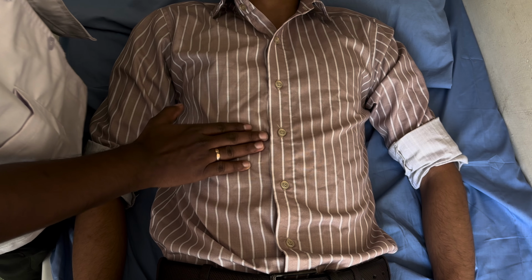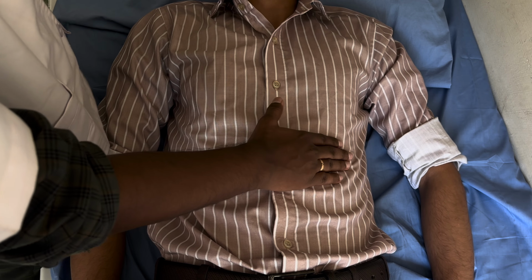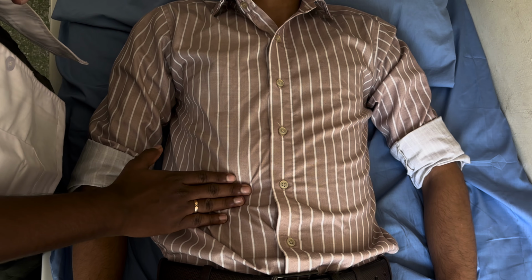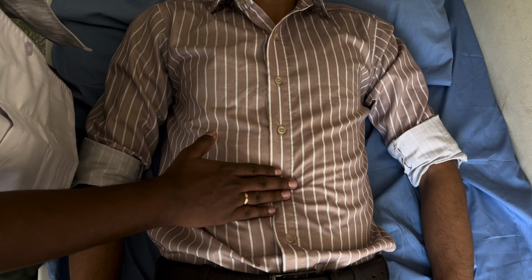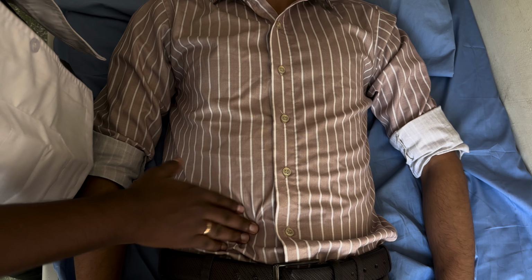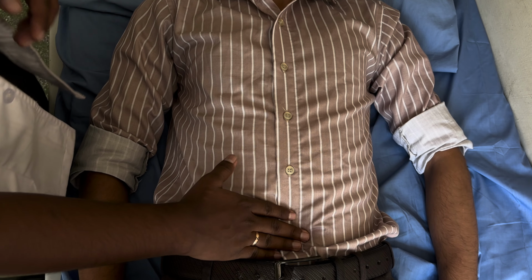I'm going to give the conclusion about the summary here. Now I'm going to explain the 9 quadrants of the abdomen. This is the right hypochondriac, left hypochondriac and epigastric, right lumbar, left lumbar and umbilical, and right iliac, left iliac and hypogastric region.